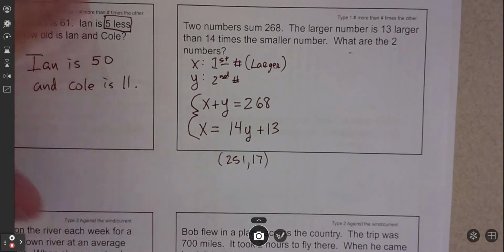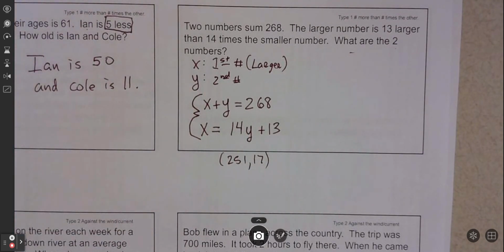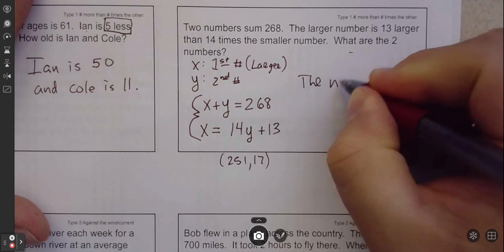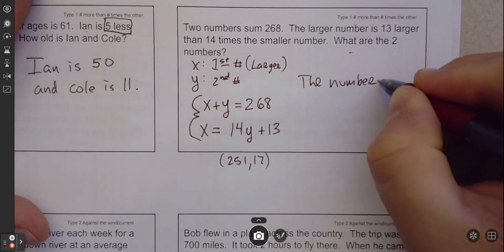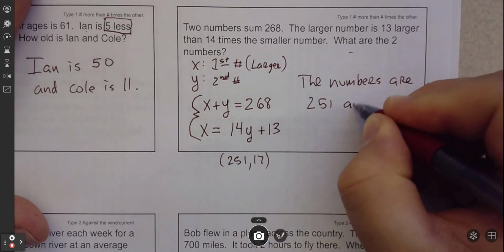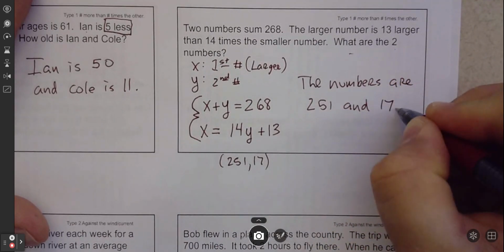What are the two numbers? It doesn't ask you which is the larger or the smaller. Word problems get word answers. The numbers are 251 and 17.